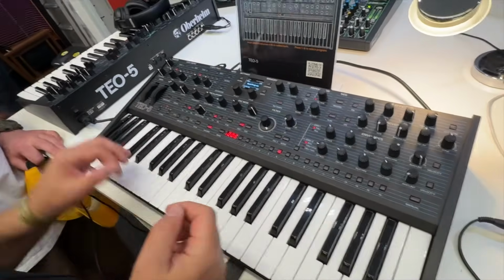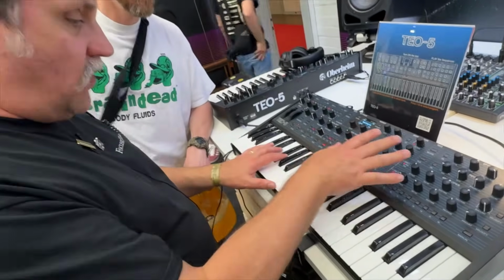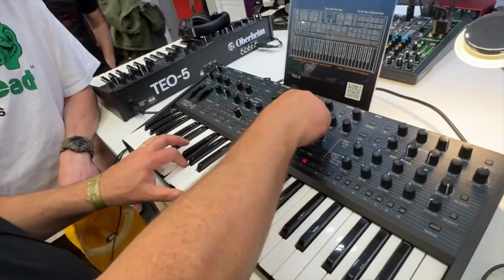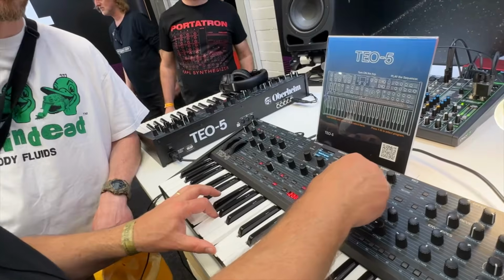Let's just have a quick listen to the filter as well. That's what this thing's all about. So it's a state variable, 2-pole SEM filter. And there we go, that's on the low pass there. If I move the state variable through, you can go into notch.